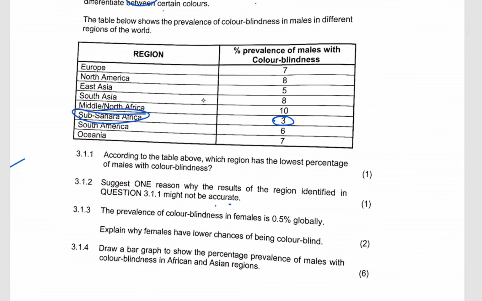Yes, maybe the facilities are not there. Maybe there is a lack of reporting, some cases might not be reported, so the information could be wrong. Not everything which has been collected could be right, or some information might be missing.